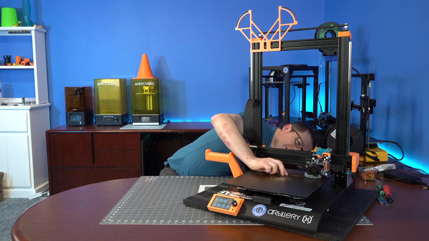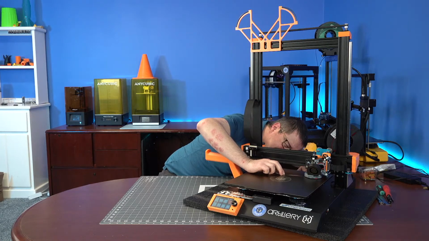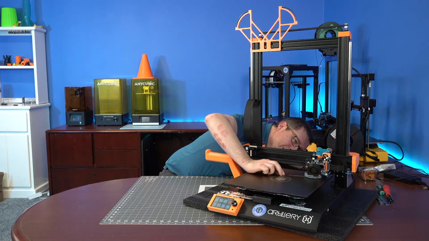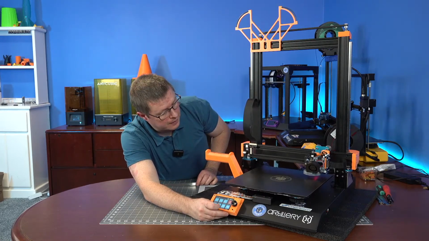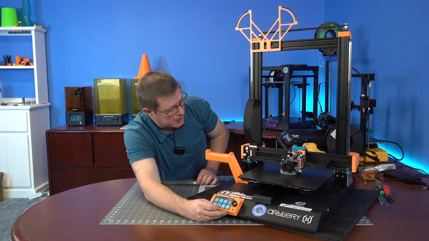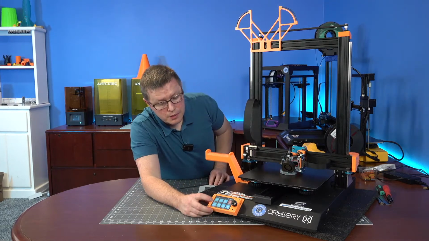So we are way too... So let's see. I'm just going to kind of eyeball this until I can get my Z offsets much better. Middle. Oh, how far off are we in the middle? Yeah. Go to 0.1.